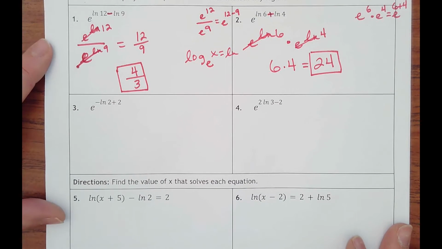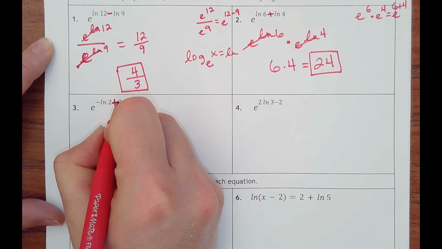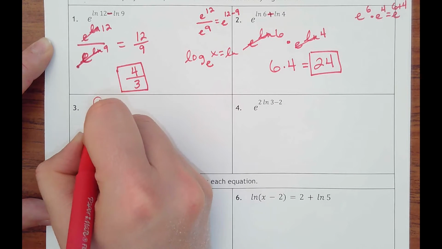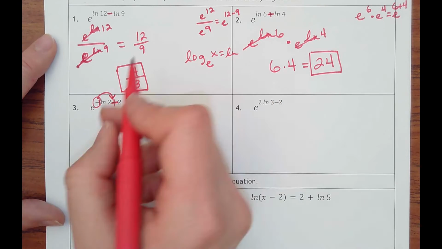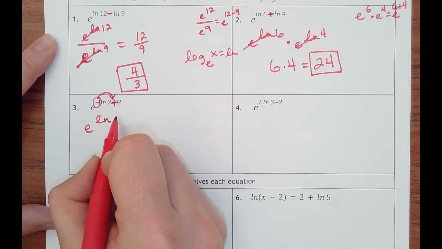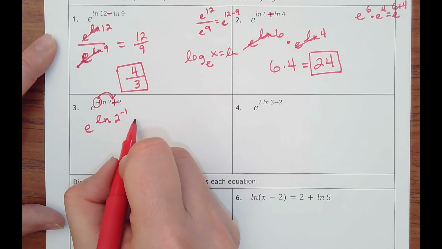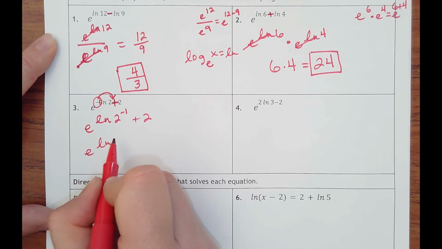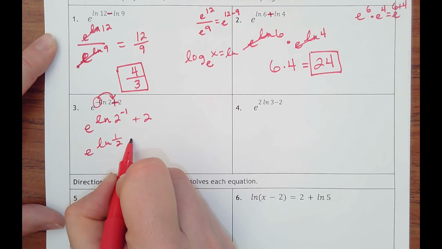Okay, number 3, we have addition first. There is a times -1 here, so remember that's not just like a negative log, that's saying this is a power of 2. So this is e to the natural log of 2 to the negative first plus 2. 2 to the negative first is 1 over 2 plus 2.